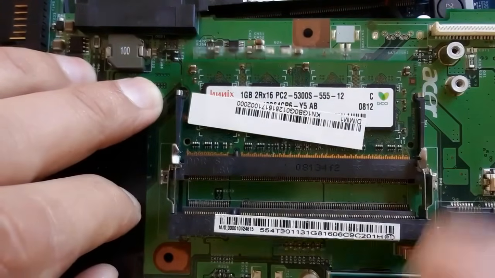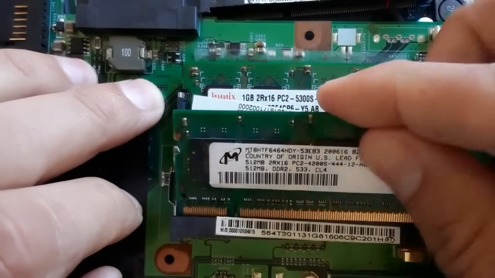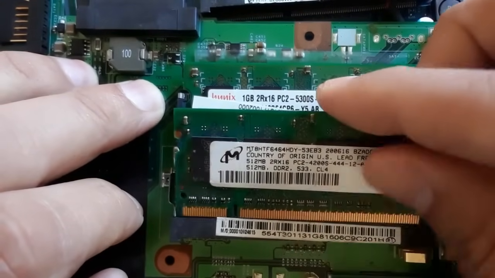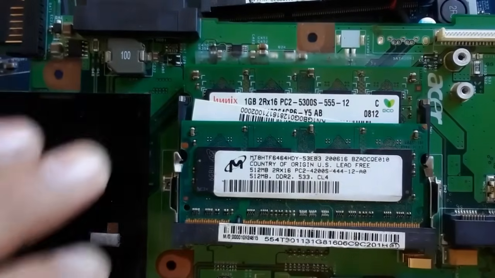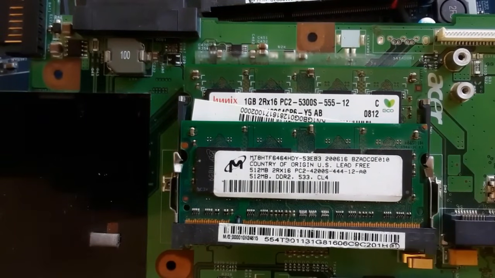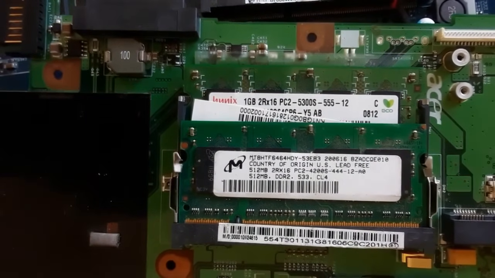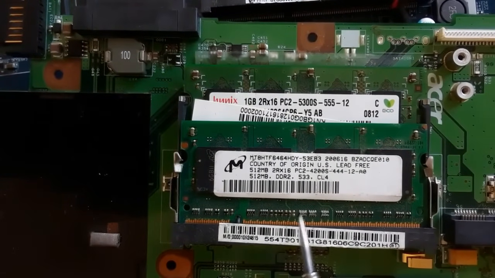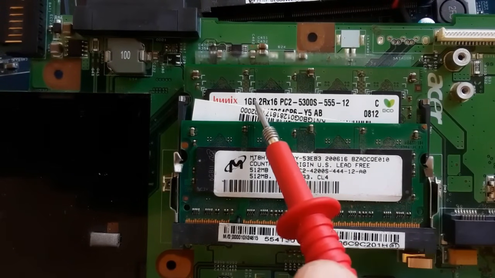Okay, so as I told you before, the RAM chips can be the cause of a no power laptop. You should always check the RAMs before going ahead and checking other things. For this RAM, as you can see, we have 512 megabyte DDR2. For the other chip, 1 gigabyte.